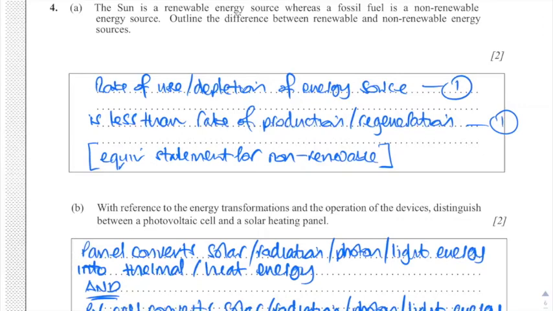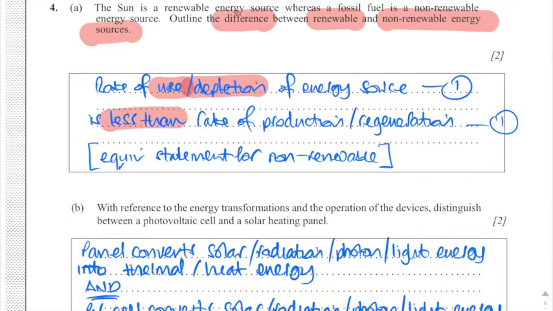Okay, the first question is asking for the differences between renewable and non-renewable energy sources. You can do it either way, renewable or non-renewable. This mark scheme shows it for renewable. With renewable, the rate of use or depletion of the energy source, for 1 mark, will be less than the rate of production or regeneration. You can, of course, get the 2 marks if you do the equivalent statement for a non-renewable source, as long as you got it correct.